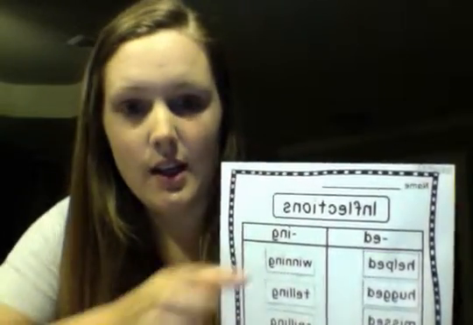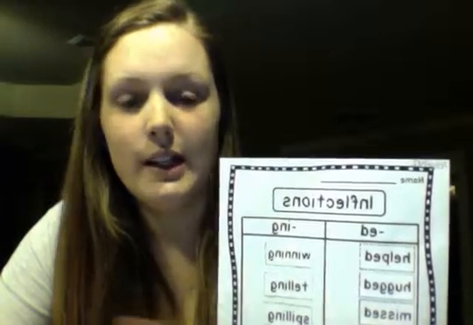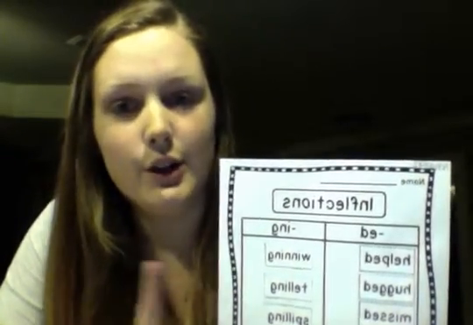The next activity is this inflections worksheet. The students are going to cut these out, which are going to be at the bottom of the worksheet. And this is going to be an individual assignment. They're going to do this each on their own, and I'll go over the first one with them too, and walk around also and help them as they're doing it.